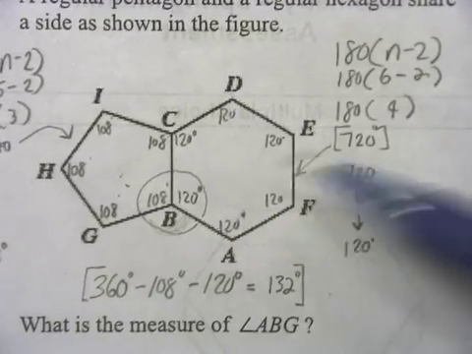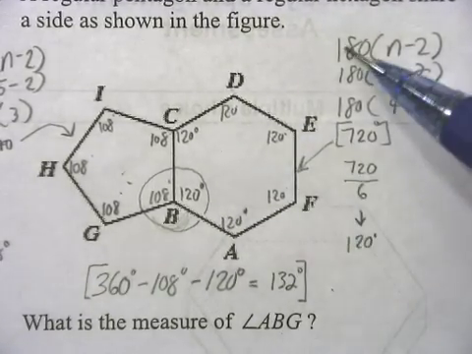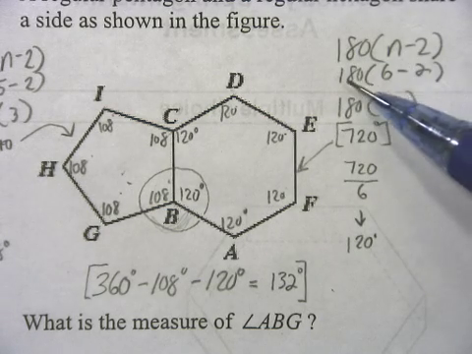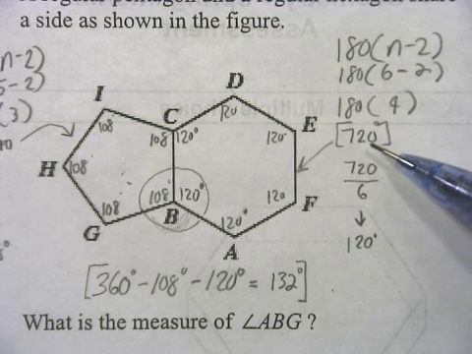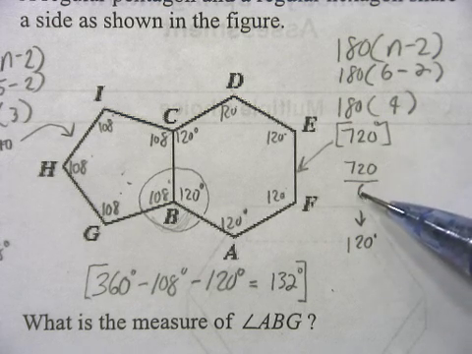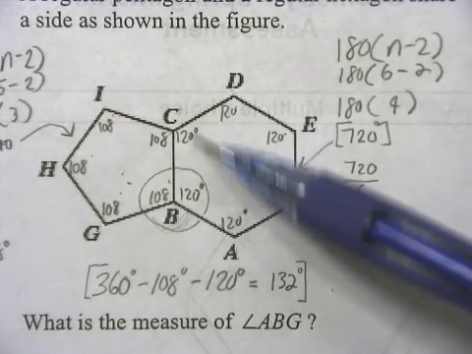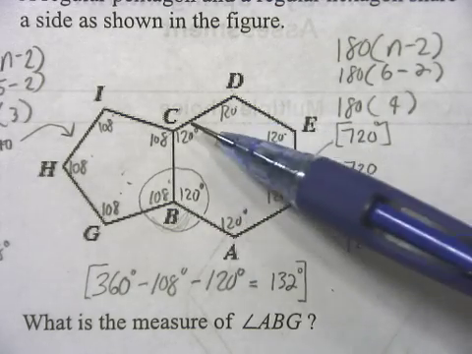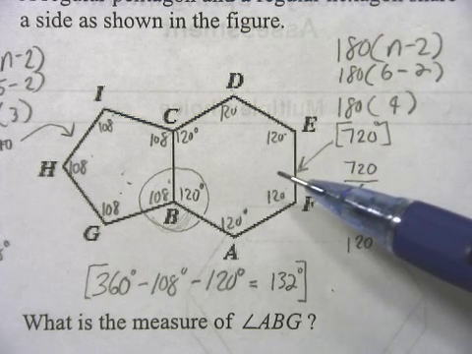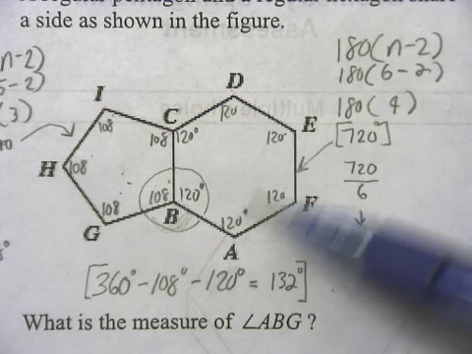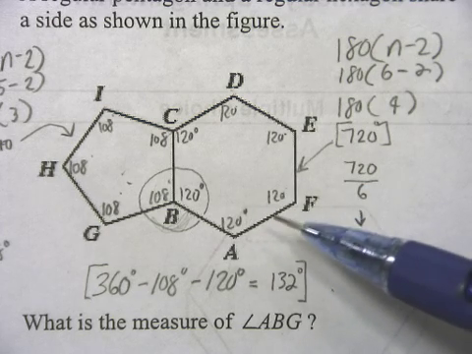If I take those 540 degrees and divide it by the 5 angles, each angle is going to be 108 degrees. I can also do the same thing for the hexagon here, 180 times 6 minus 2, which tells me that a hexagon has 720 degrees. And if I take those 720 degrees and divide them by 6, each angle here is 120 degrees.